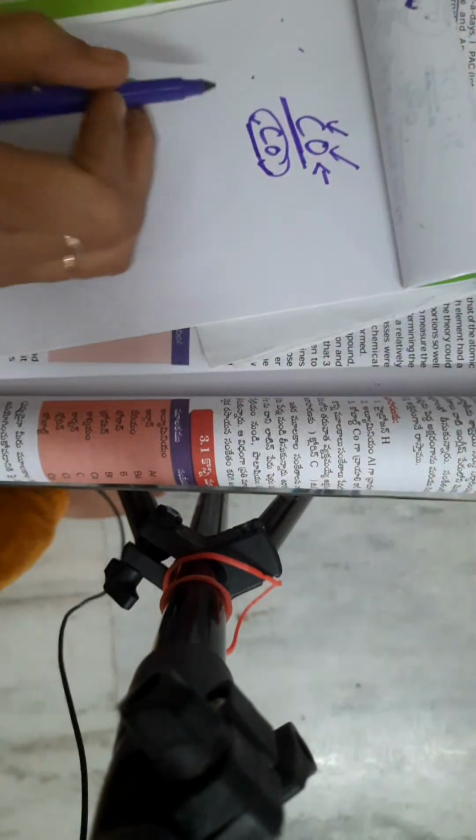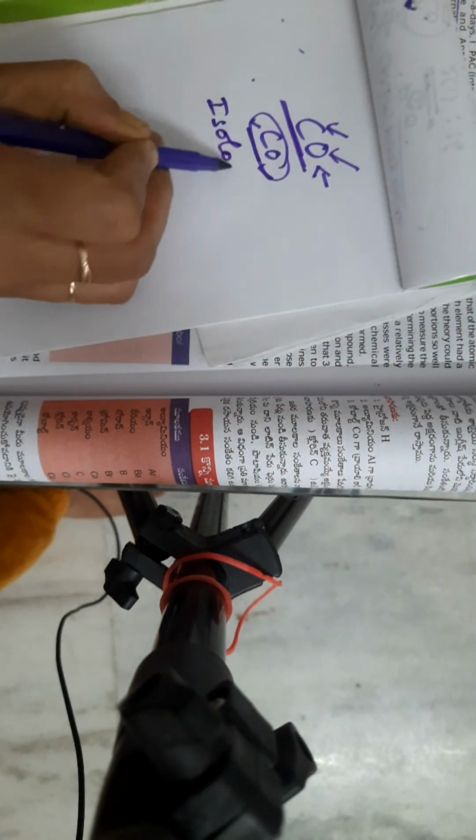In this chapter we are going to learn about some other new topics. Isotope: sometimes elements have the same atomic number but different atomic mass. Atomic number is the number of electrons or protons present in an atom. Prior to learning atomic number, we must know what isotopes are.